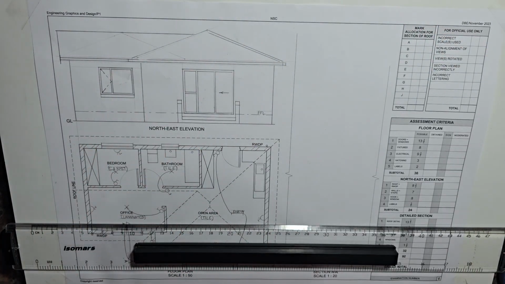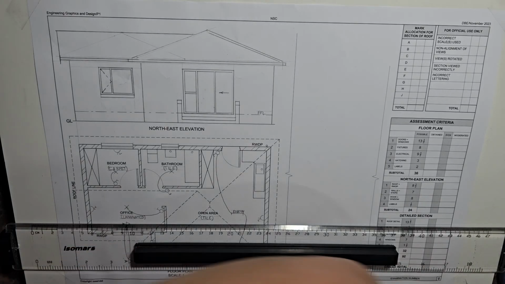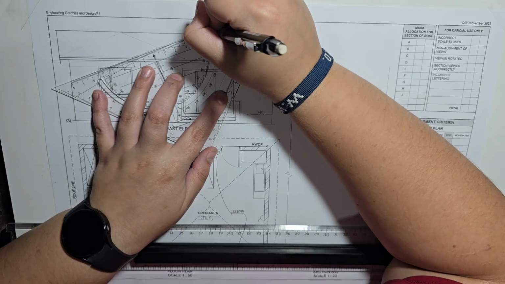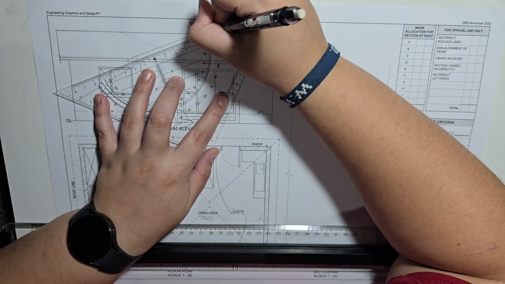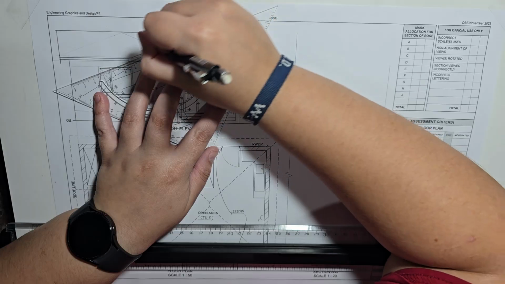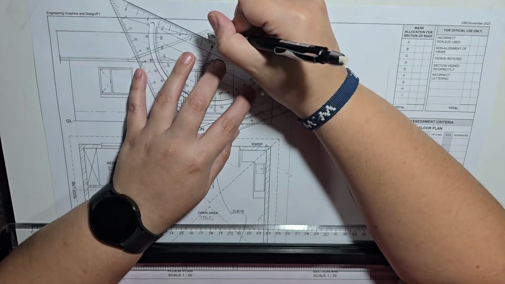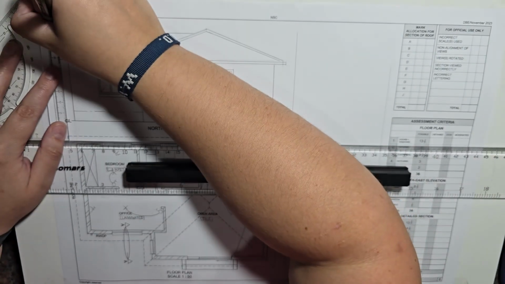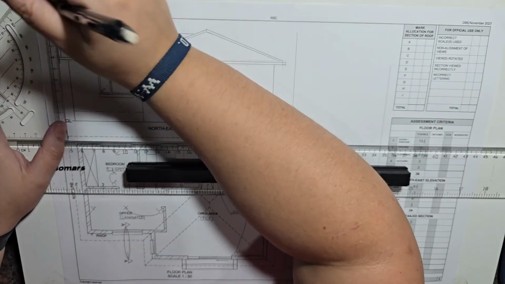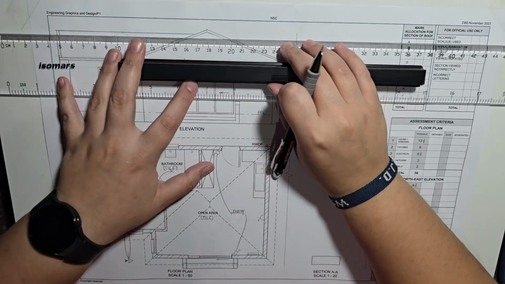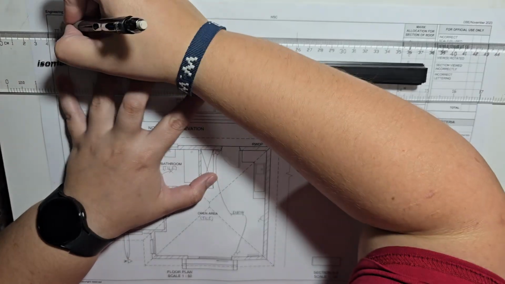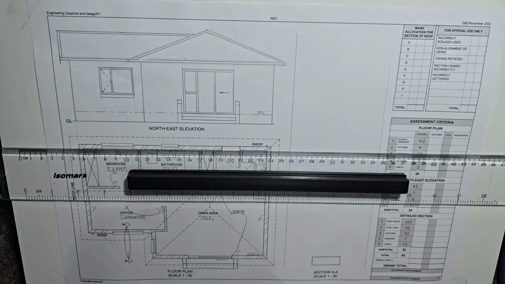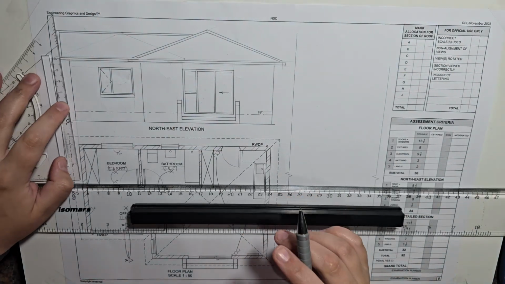Okay. Let's see if I can. Hey, there we go. Oh, and you still need to finish my fascia board.